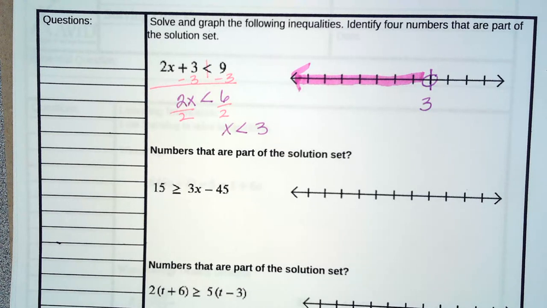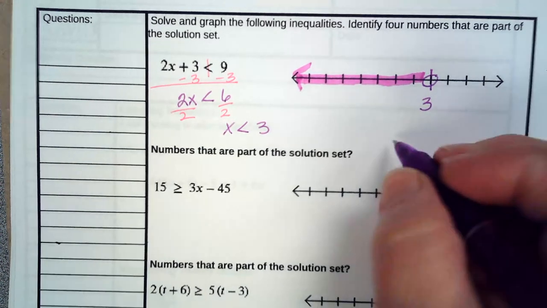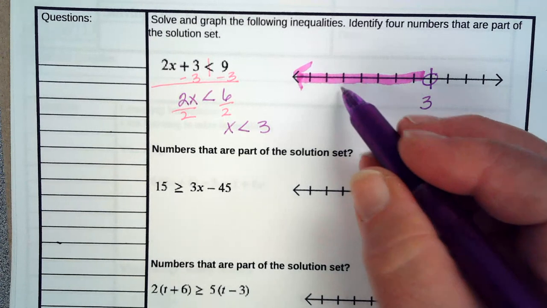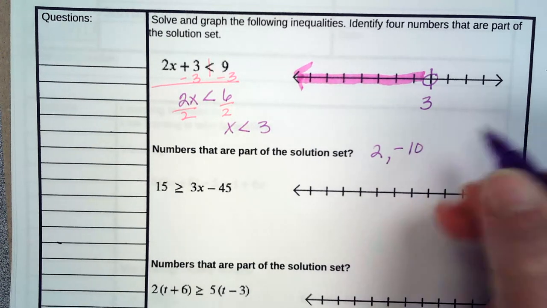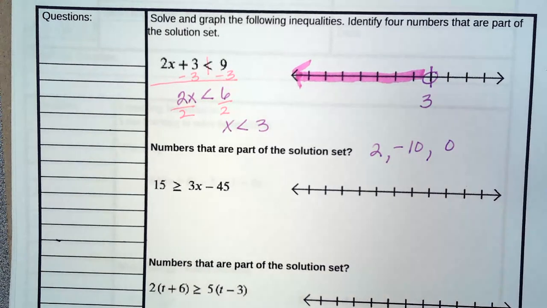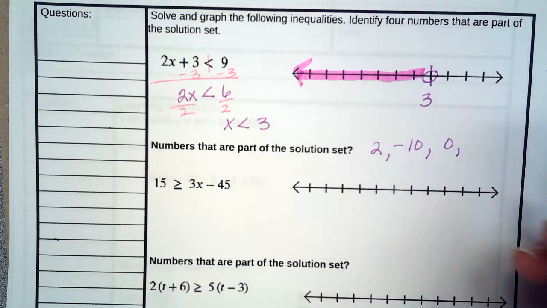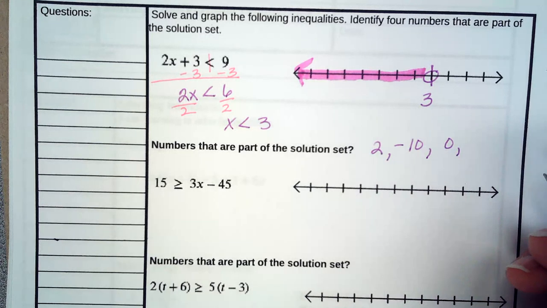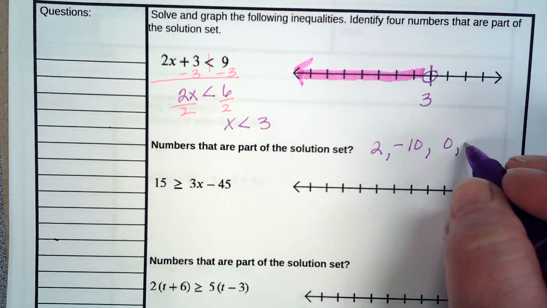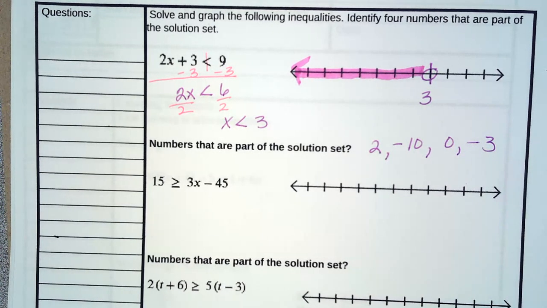Now, what numbers are part of that solution? You've got an infinite number you could choose from. You could use 2. 2 would be less than 3. You could use -10. It's not up there, but it would be correct. You could use 0. Pick another number. What number would you use? What's your favorite number that is less than 3? Oh, I heard a -3. That works for me.